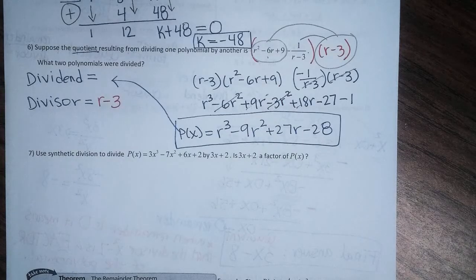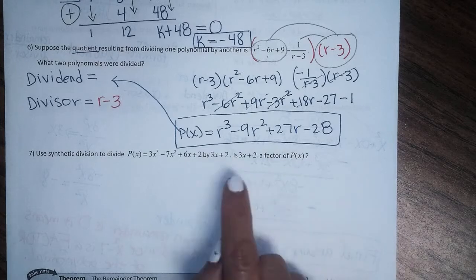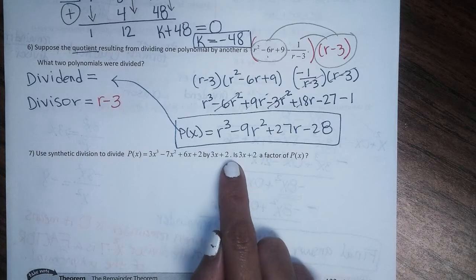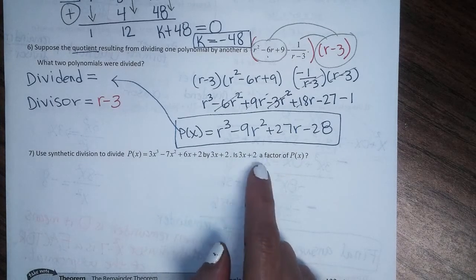Okay, number 7. Last thing you'll need to know from this unit. It says, use synthetic division to divide 3x cubed minus 7x squared plus 6x plus 2 divided by 3x plus 2. And then is 3x plus 2 a factor?